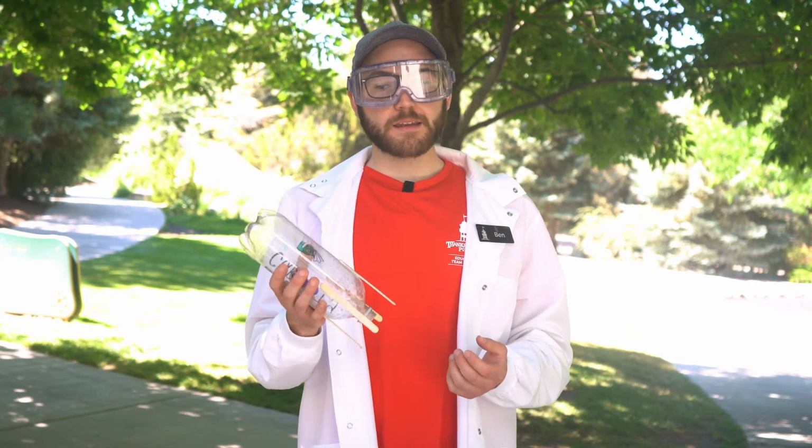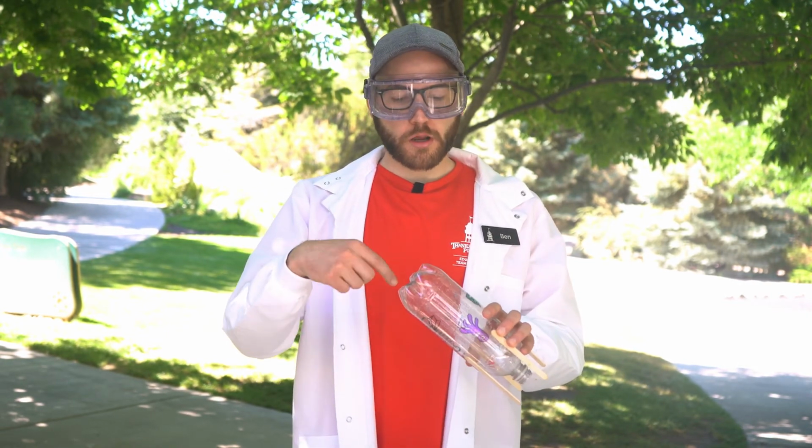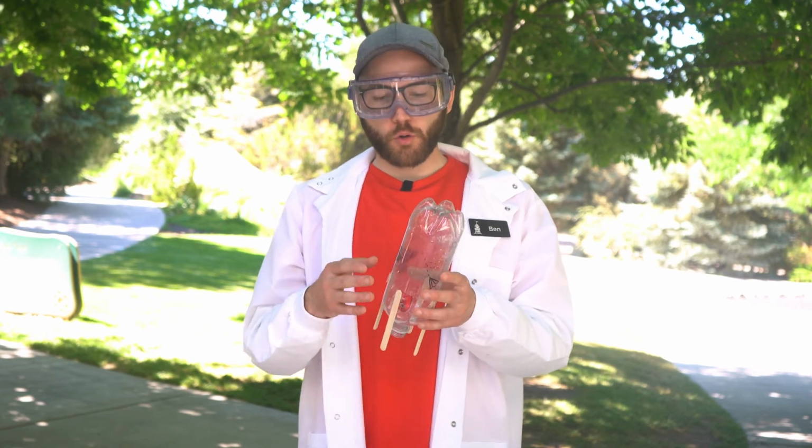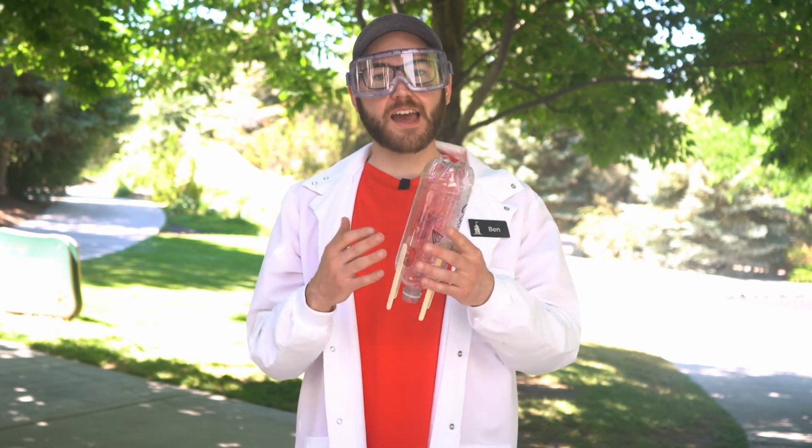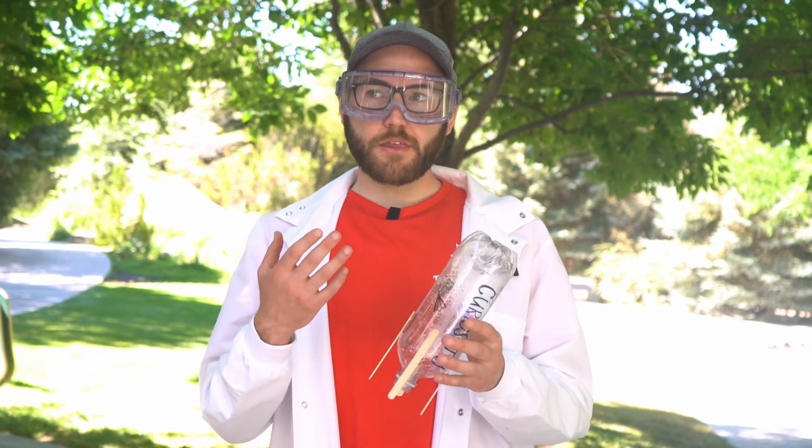One thing you can do is after you've tested your rocket, try adding a cone on the top to make a nose, or try adding some fins on the side and see how those modifications affect the thrust, the drag, and the other forces acting on your bottle rocket.